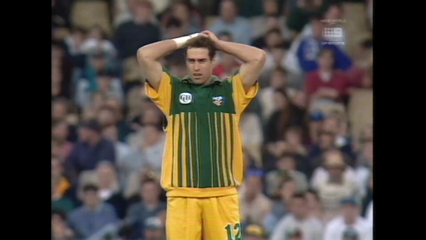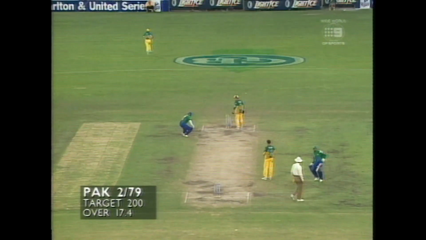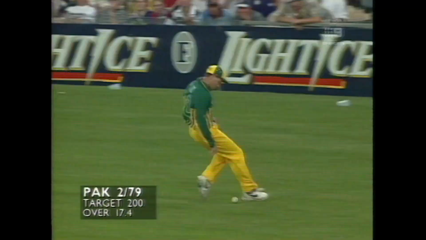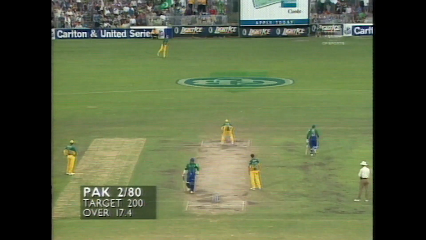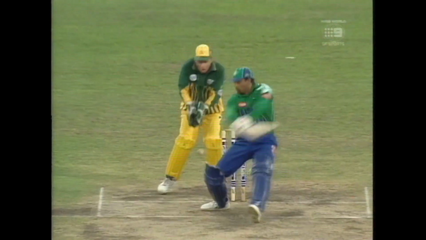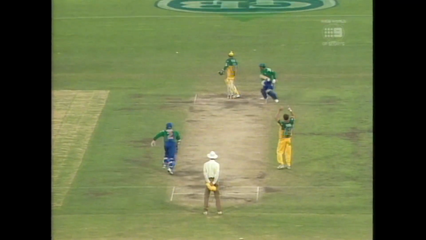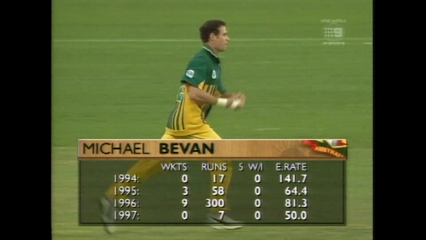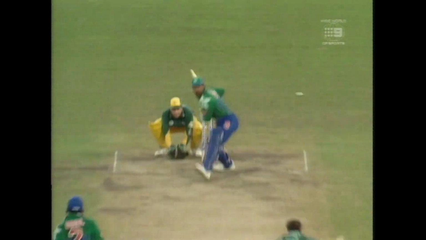Oh, that was an opportunity to catch it as well. A bottom edge that went through Ian Healy's gloves. And that is a very difficult catch to take. But all the same, I guess it goes down as a chance. It's a little wide, and that's hammered away. And brilliantly stopped.